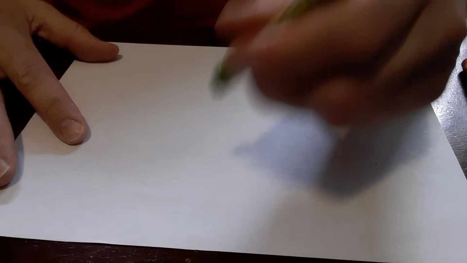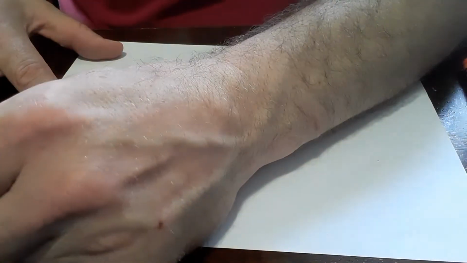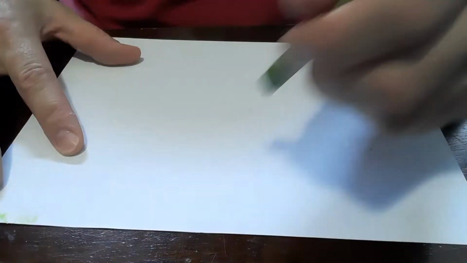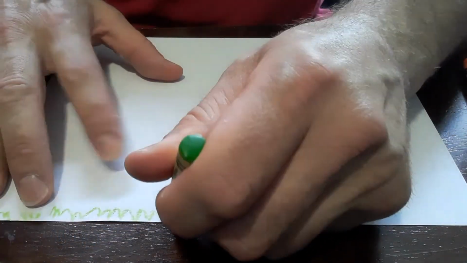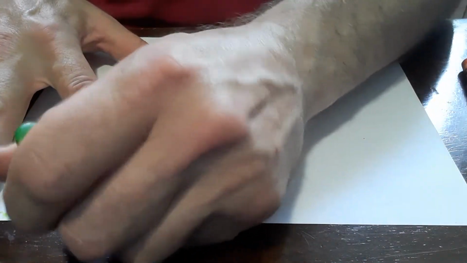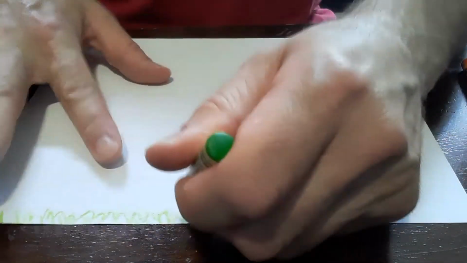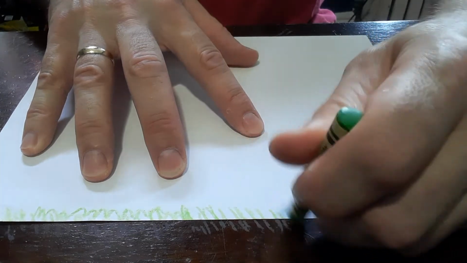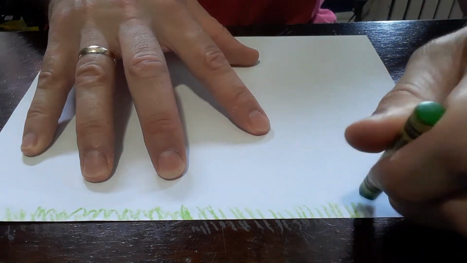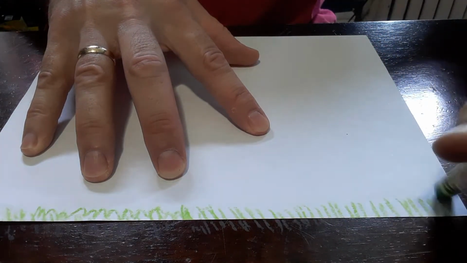So what we're going to do is make a little bit of a nature scene, right? So we're going to make some grass. I'm going to do it so you can see it. I'm just going to draw some grass. I'm just going to use crayons. I'm not going to bother drawing anything with pencil first. All right, just make little bits of grass going across the bottom. So I have my ground.